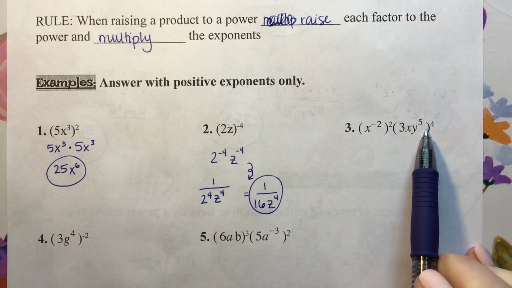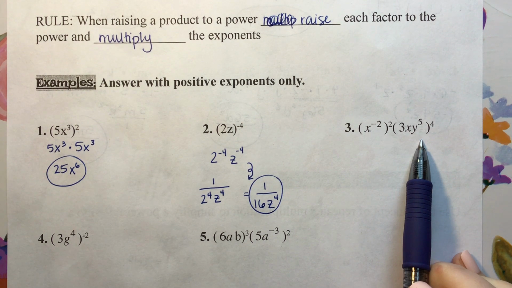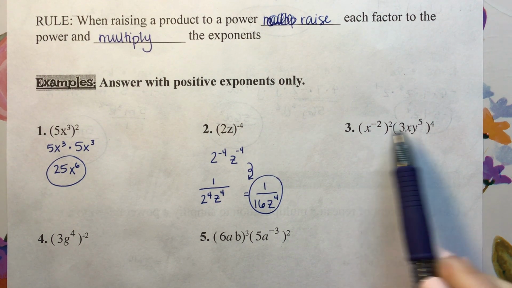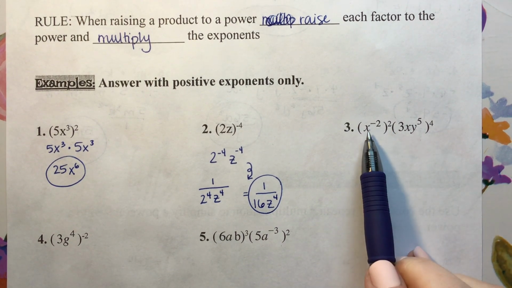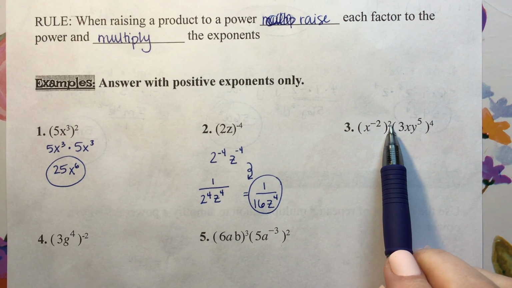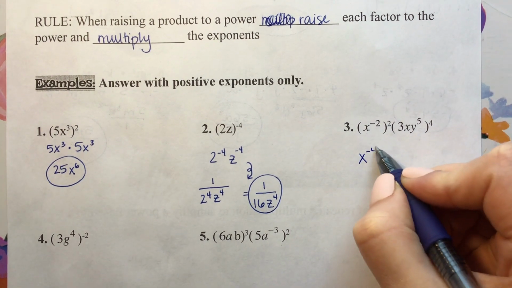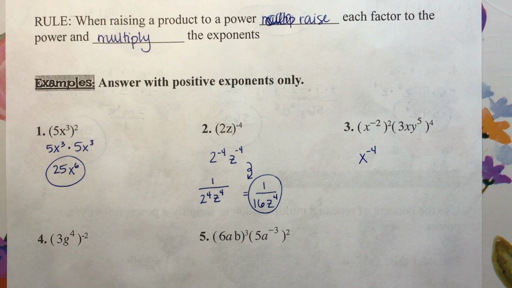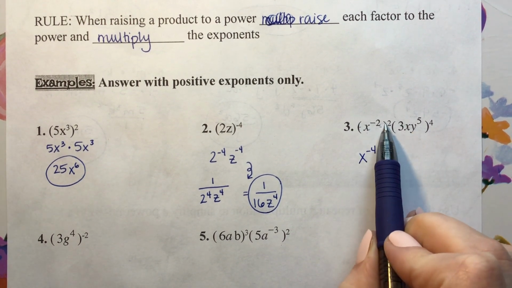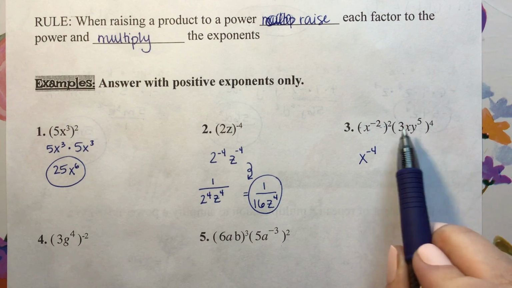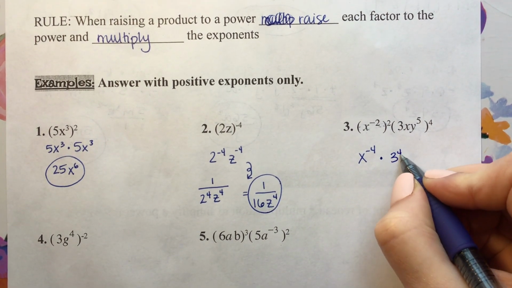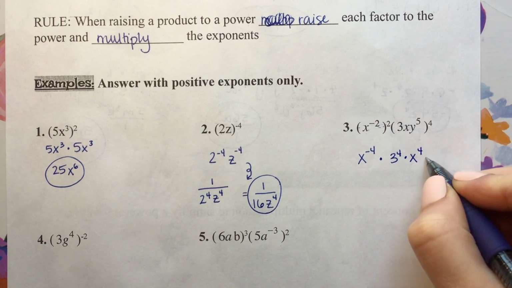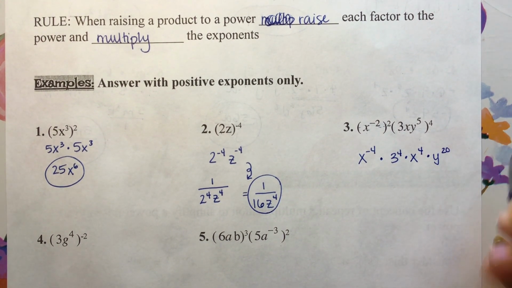Looking at my next example, I encourage you to take care of your powers of powers and then simplify after that. So I have x to the negative 2 raised to the second. Well, I take negative 2 times 2, and I get x to the negative 4th. I already just took care of this first part. Now let's look at the second part. This is going to be times 3 to the 4th times x to the 4th times y to the 20th.